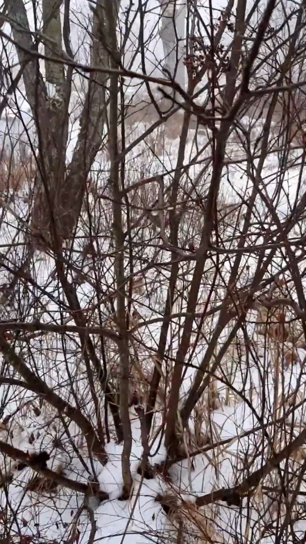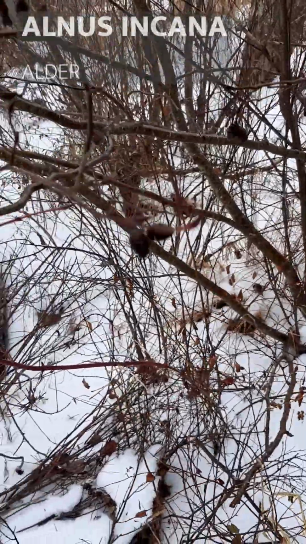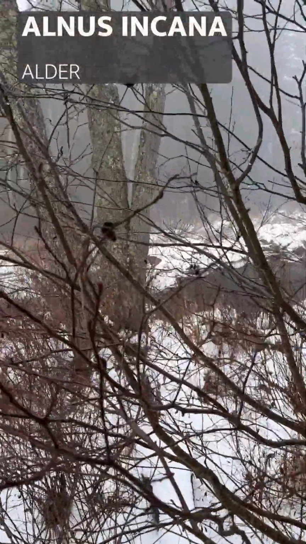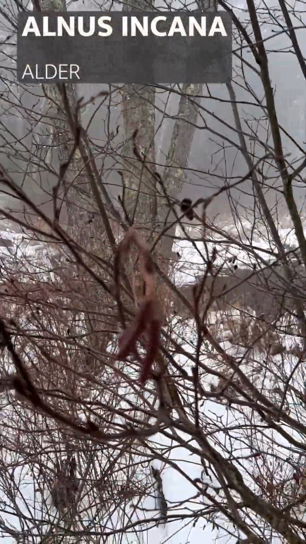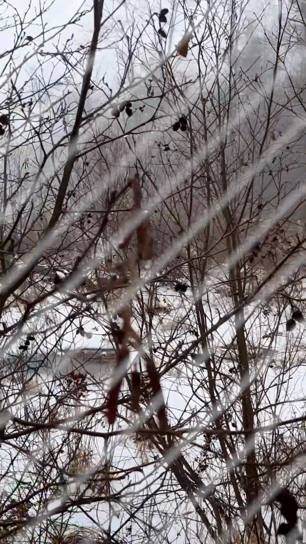So you can see all of those pretty frequently all over the shrub. And as you look around, you also see those catkins. A pretty easy way to help you, at least, to identify the alder.